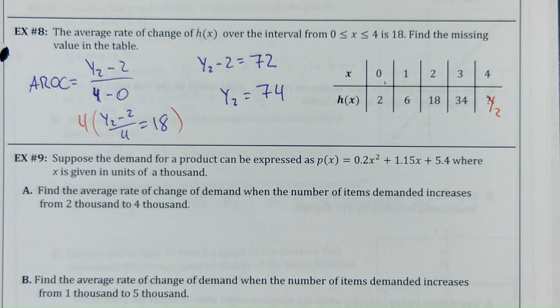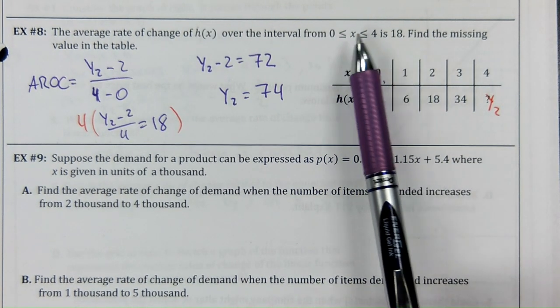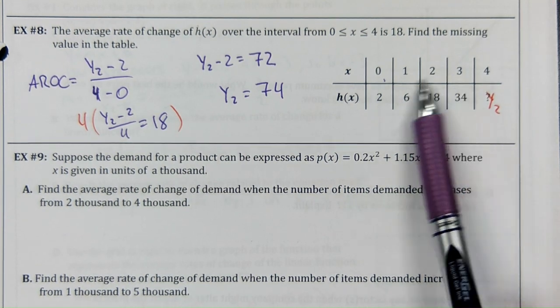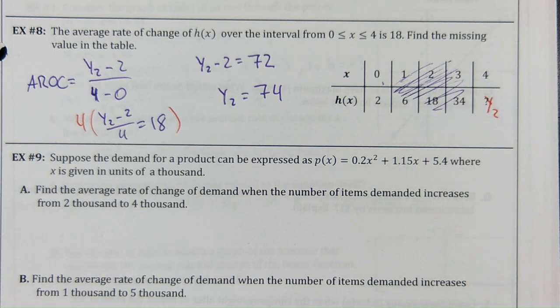Questions I got in period 7. Why is it the inequality? It's just showing you that the graph exists between all of these x's. That's it. Why do we have these other numbers then? Oh, just to mess with you. You actually don't need any of those if you're finding average rate of change. They're not necessary. Yes, sir?